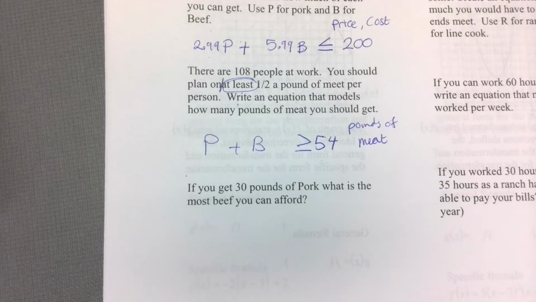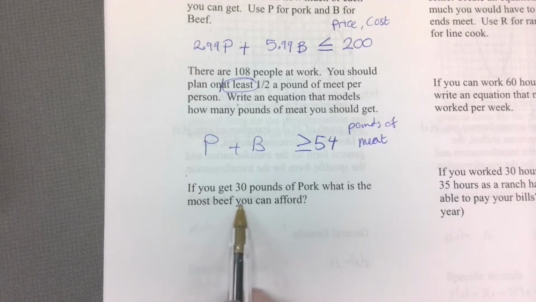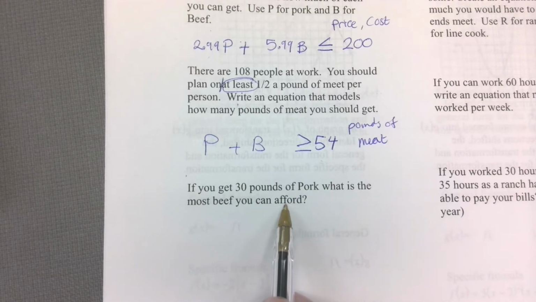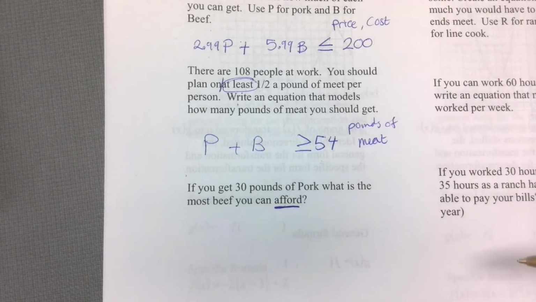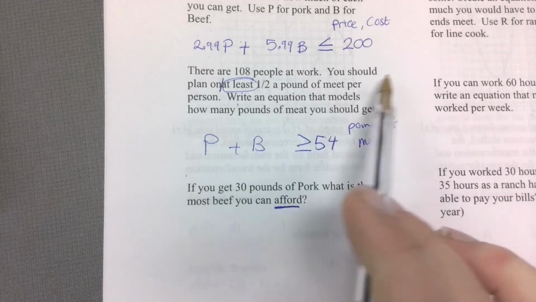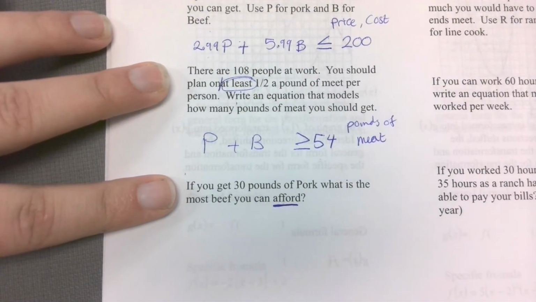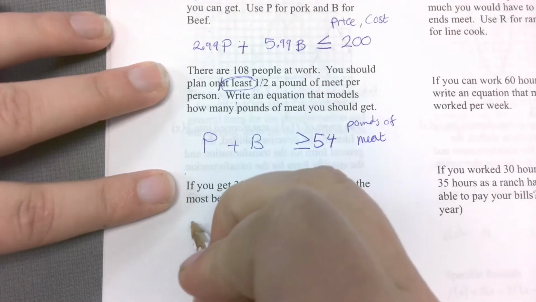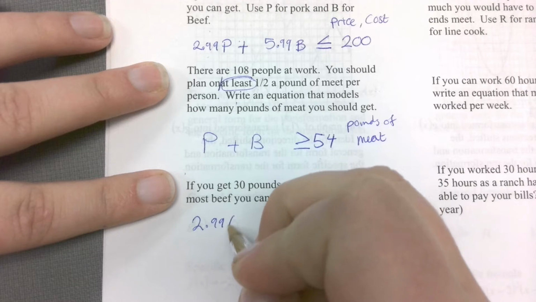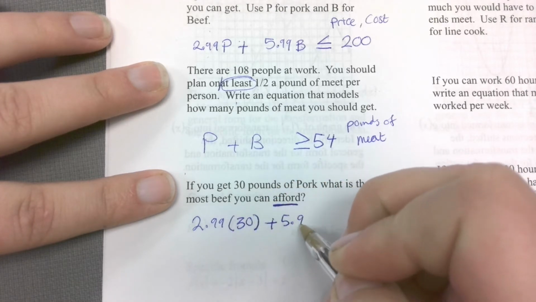Okay, Jared, can you read the sentence? If you get 30 pounds of pork, what is the most that you can afford? Okay, everybody, if it's afford, which equation am I using? Price or pounds? Price. So we're going to use this equation, and what are we going to change? What number are we going to plug into it? 30. We're going to change the P to be 30. So you should have $2.99. Quick reminder, if you have no work, I give no credit.